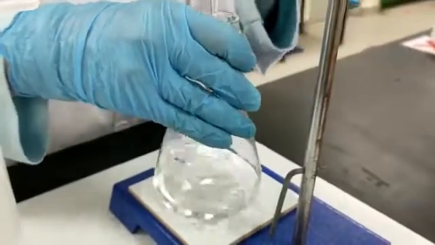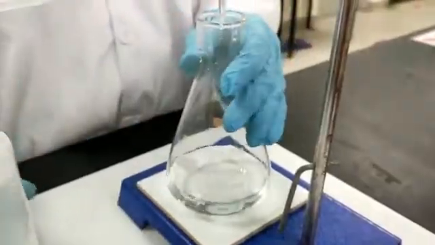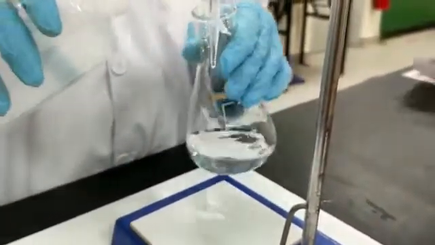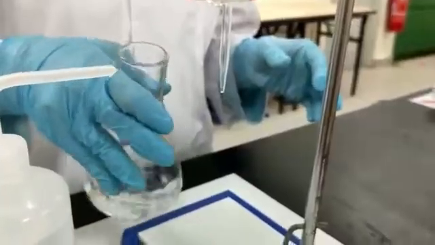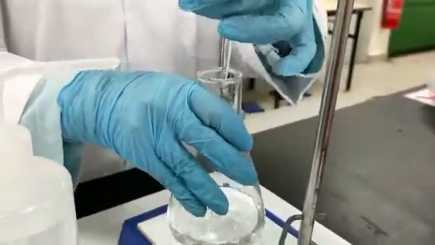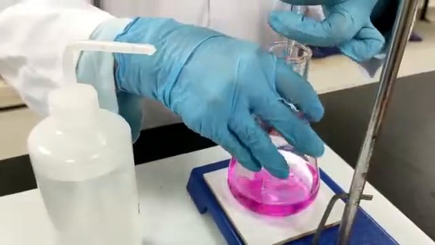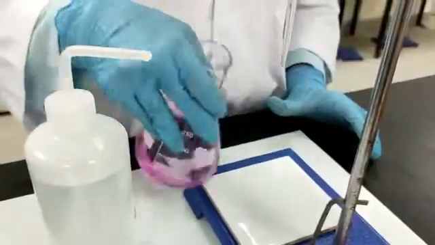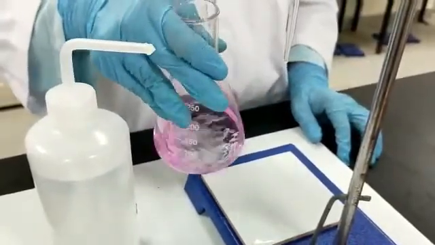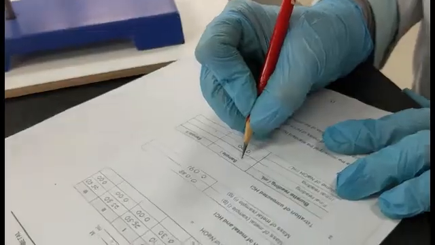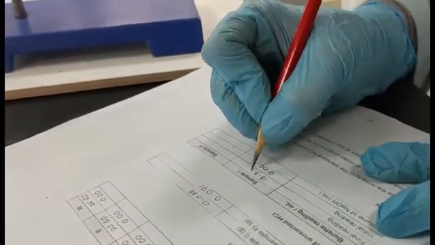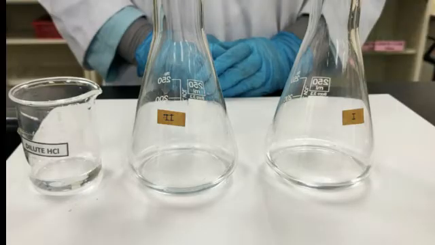Before reaching the endpoint, a temporary pink solution will appear. At this point, rinse the inside wall of the conical flask with distilled water to wash down the unreacted solution. So, the pale pink solution appears for more than 30 seconds. That is the endpoint for this titration. Record the final burette reading to 2 decimal places. Repeat the titration for the second conical flask and record the volume used in the titration.